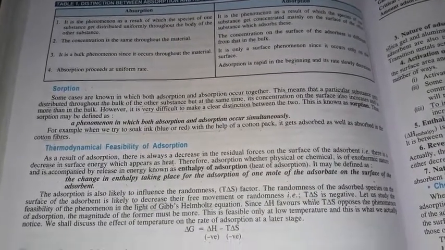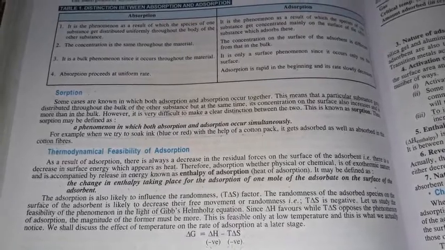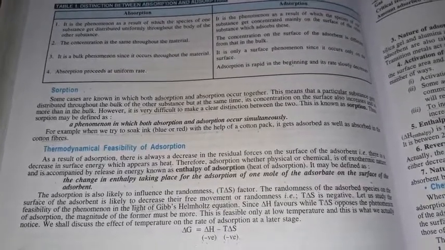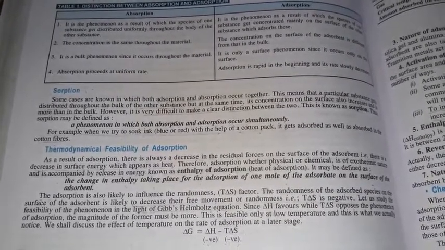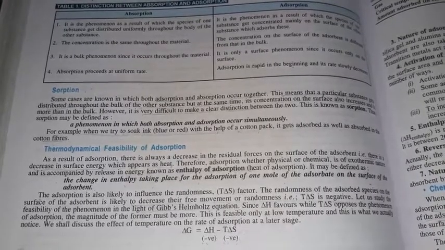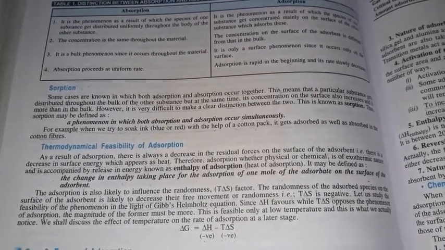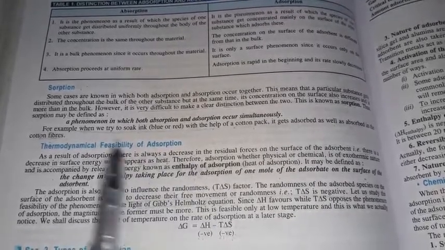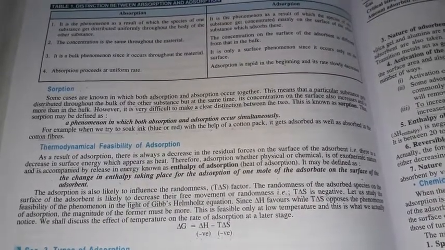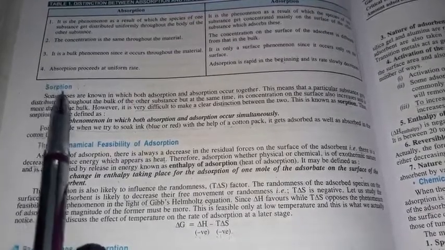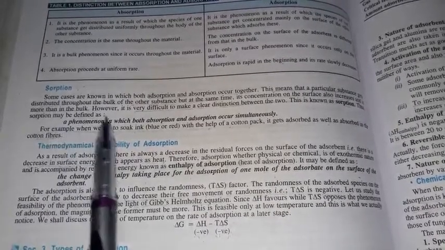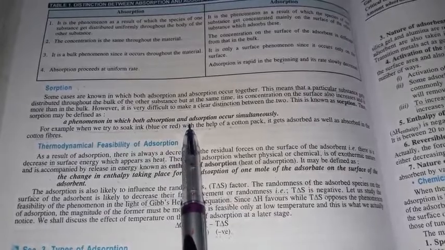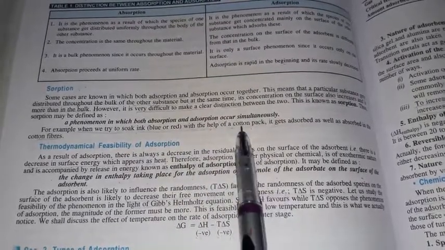So, the next topic, after last time's discussion of adsorption and absorption, is the difference between these two terms, and then sorption and the thermodynamic feasibility of adsorption. Here, sorption stands for the phenomenon in which both adsorption and absorption occur simultaneously.